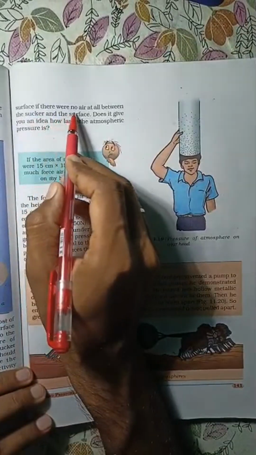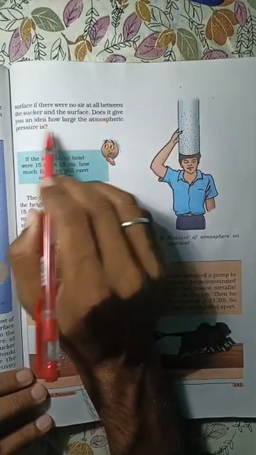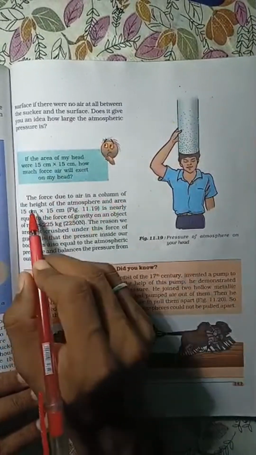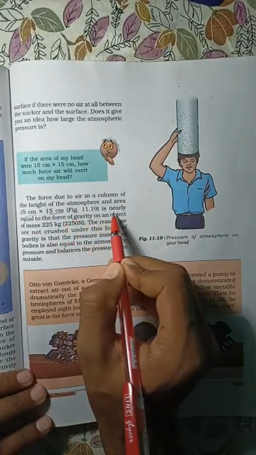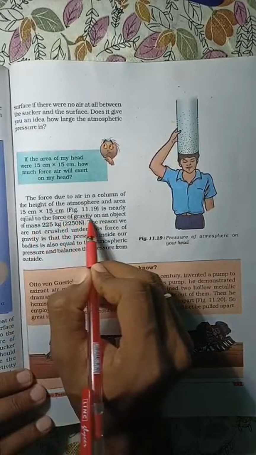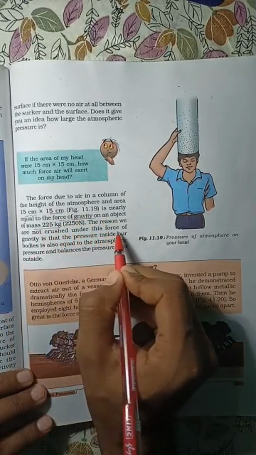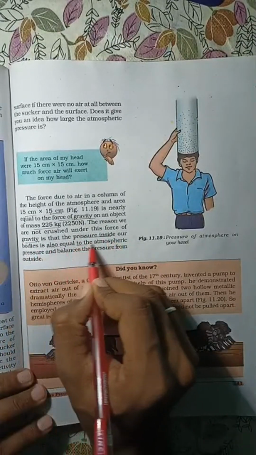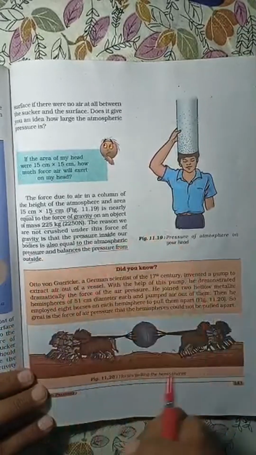If there is no air between the sucker and the surface, does it give pressure? The force due to the air in a column of the height of the atmosphere, per square centimeter, is equal to the force of gravity on an object of mass about a kilogram. The atmospheric pressure balances the pressure from outside.